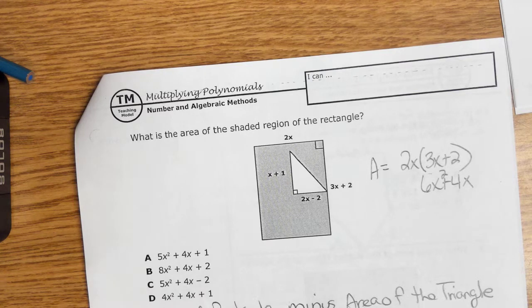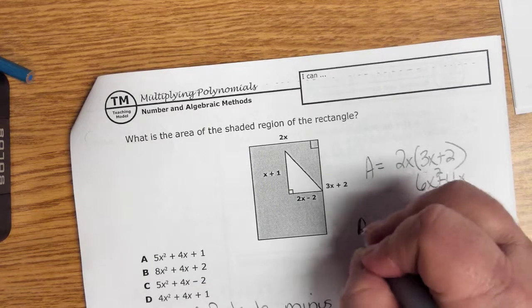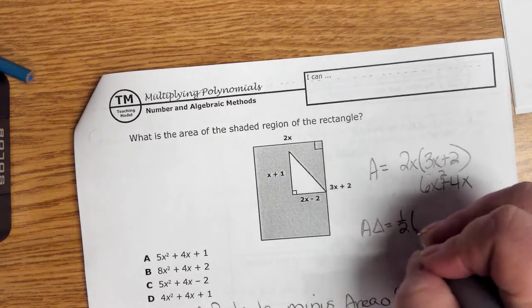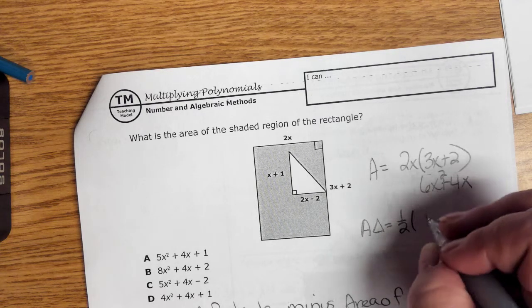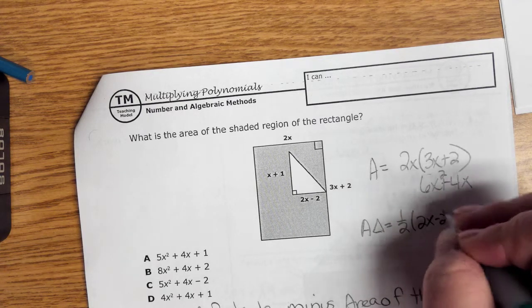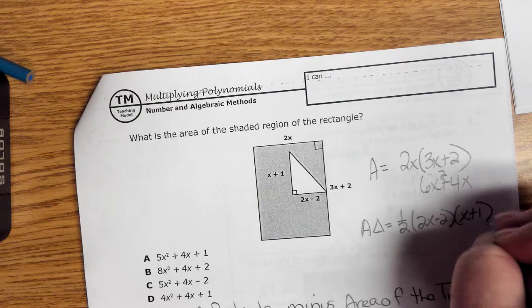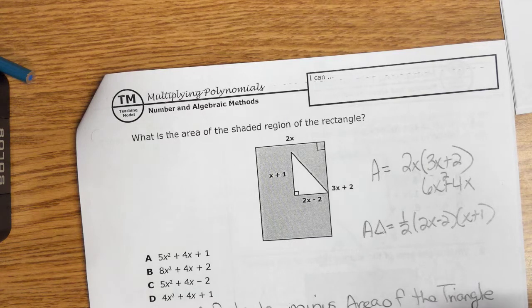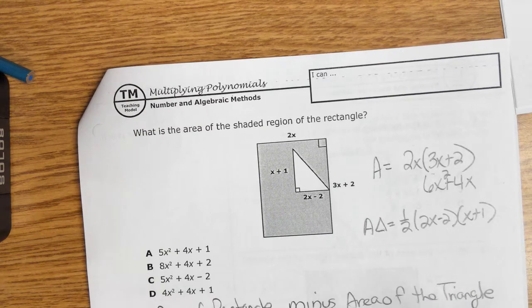All right. So how about my triangle? Area of my triangle: 1/2 times 2x minus 2 times x plus 1 is what I see. Always take care of your multiplication of your binomials first.